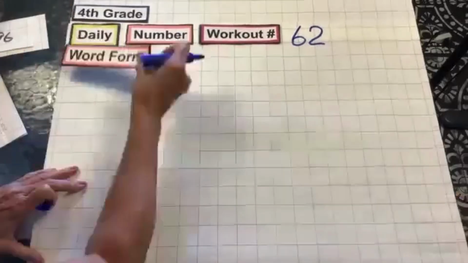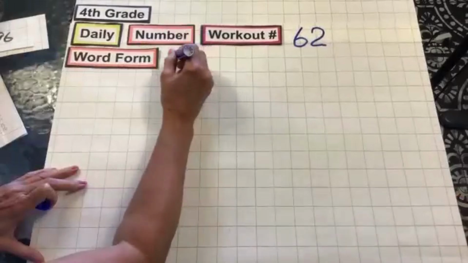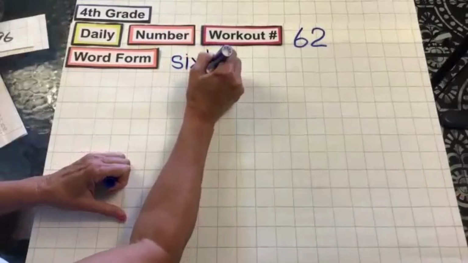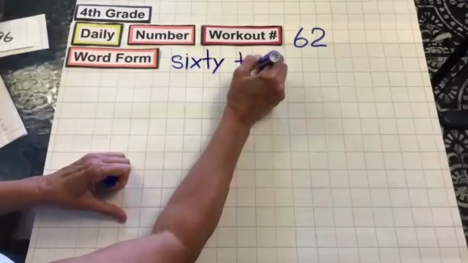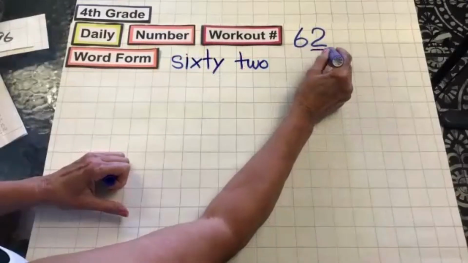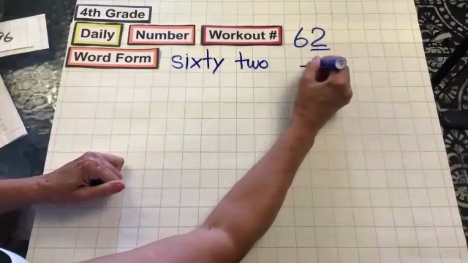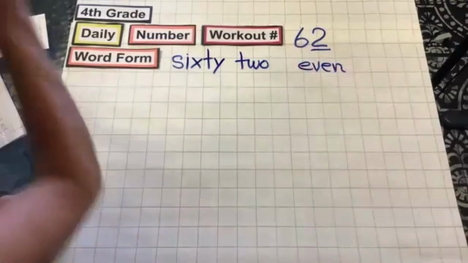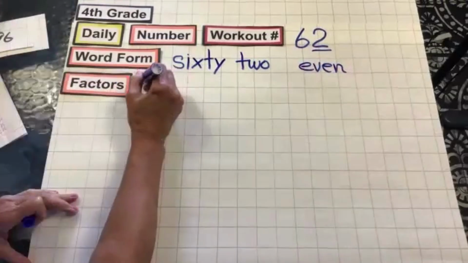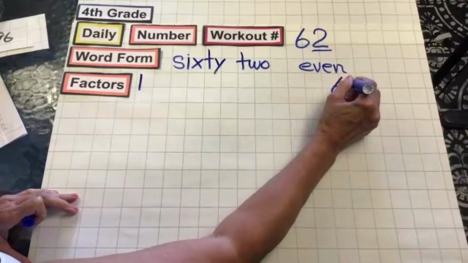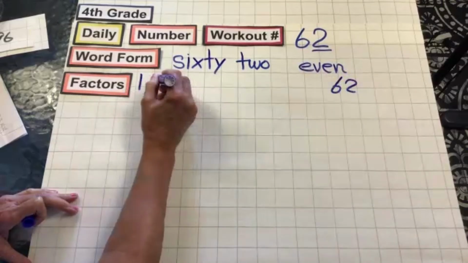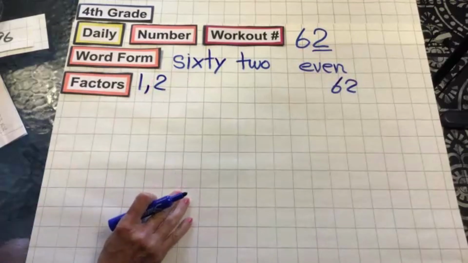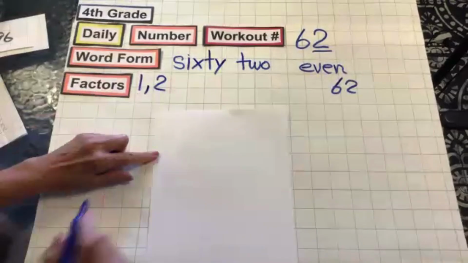Today is number 62. So let's write out our number in word form, 62. And because there's a 2 in the ones place value, this is an even number. Let's go for factors. We know 1 times 62 is 62. We know 2 goes into 62, but let's find out how many times. The reason 2 goes in is because it's even.